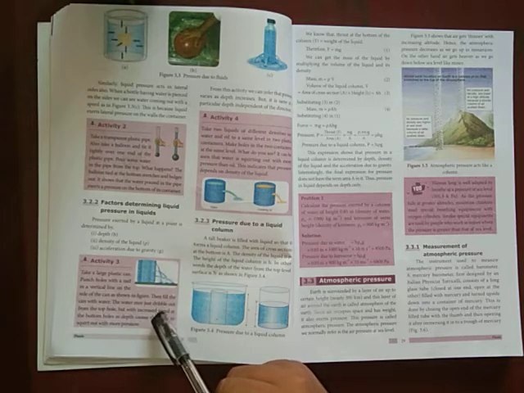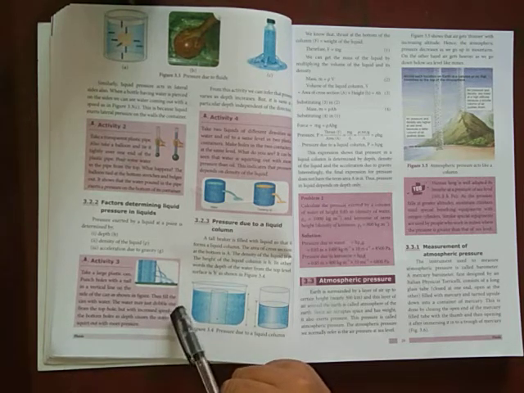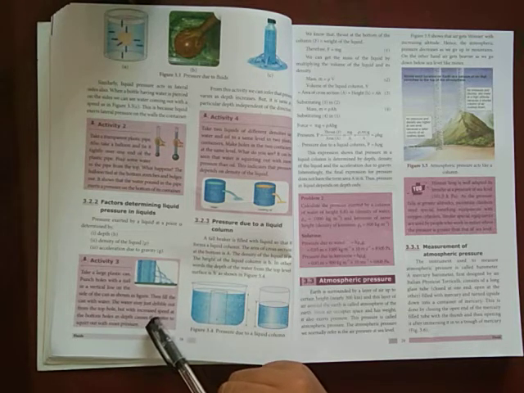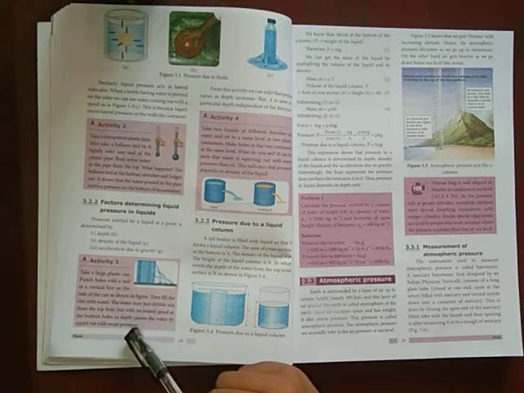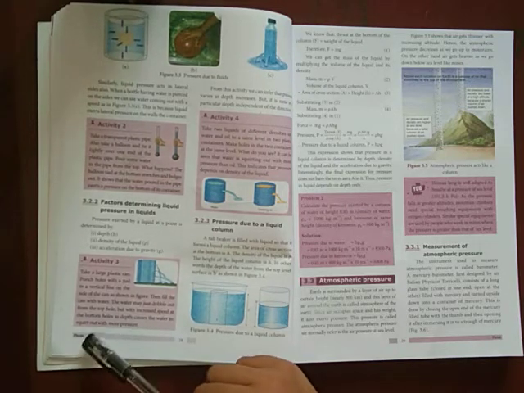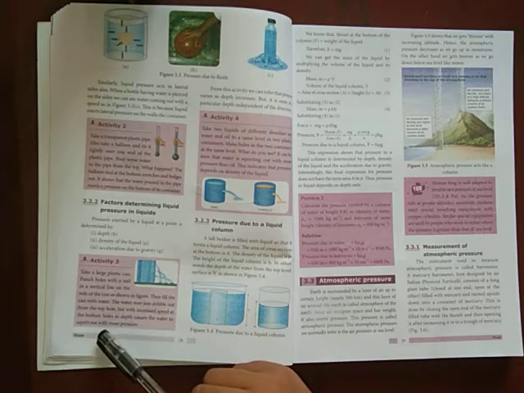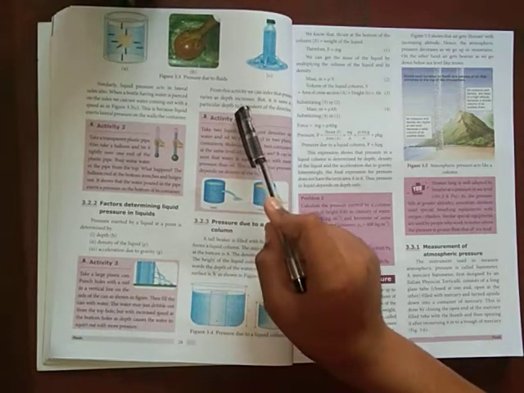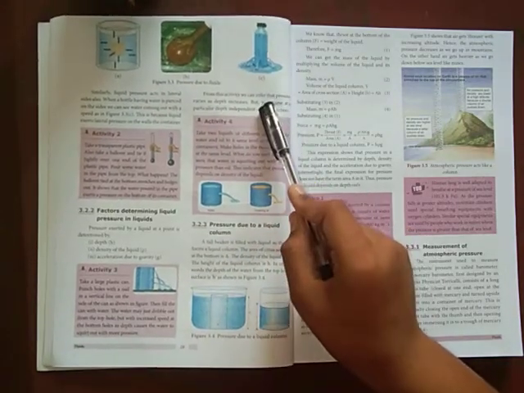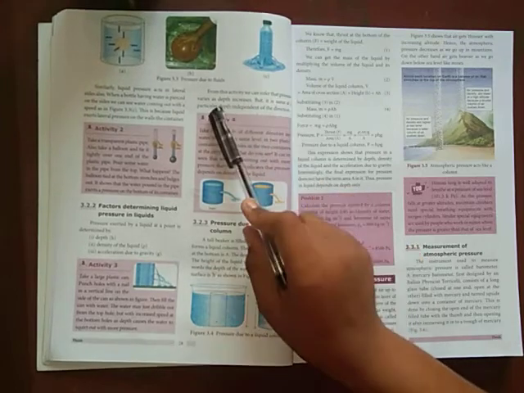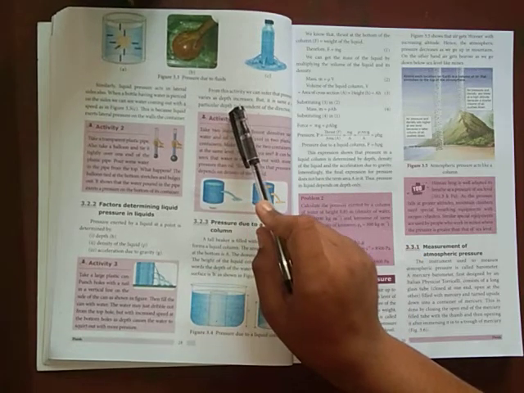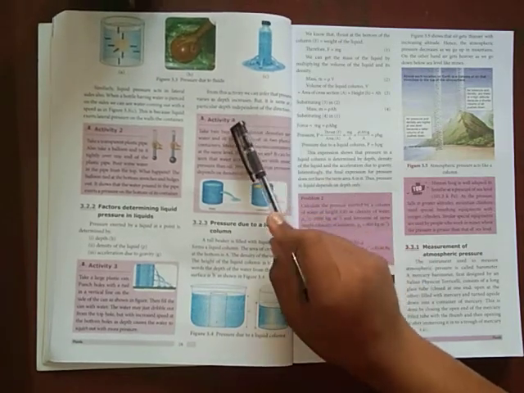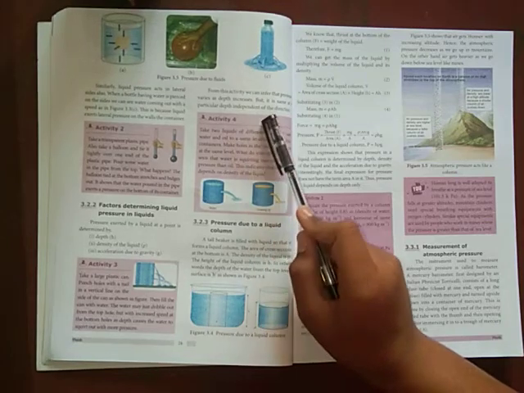The water may just dribble out from the top hole, but with increased speed at the bottom holes, as depth causes the water to squirt out with more pressure. From this activity, we can infer that pressure varies as depth increases, but at a particular depth it is independent of the direction.